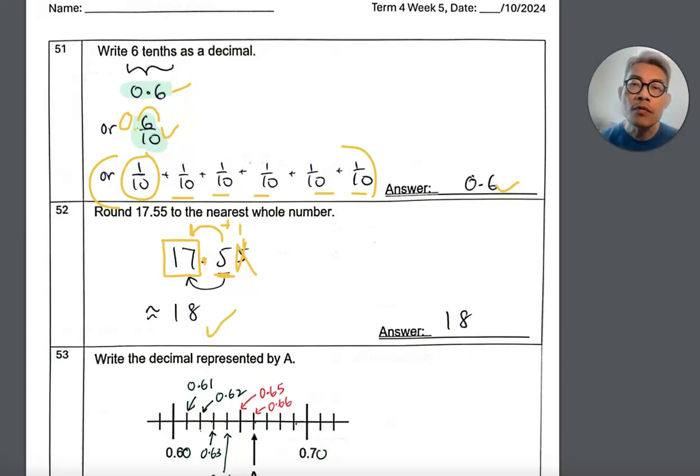Now, if your answer is 18, you are correct. But if you, with itchy fingers, go and write down decimal and 0 and 0, then I'm sorry, this is wrong. Because a whole number doesn't have decimals. No decimals, right? No tenths place, hundredths place.